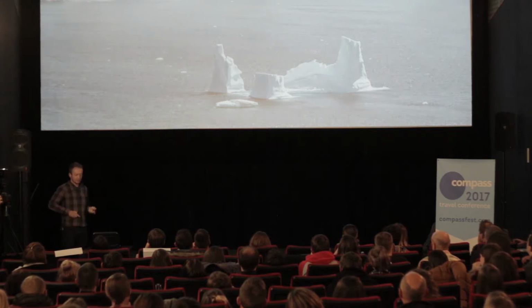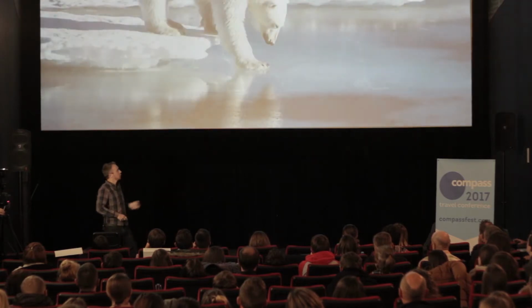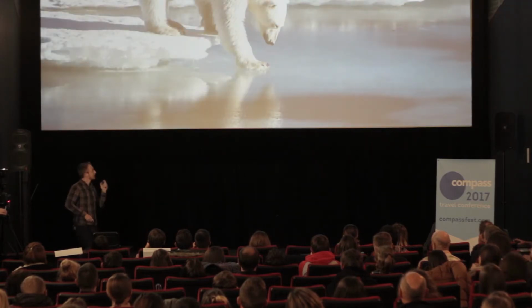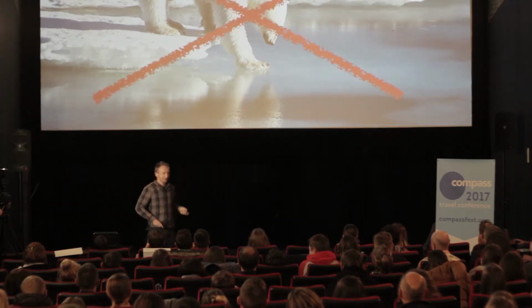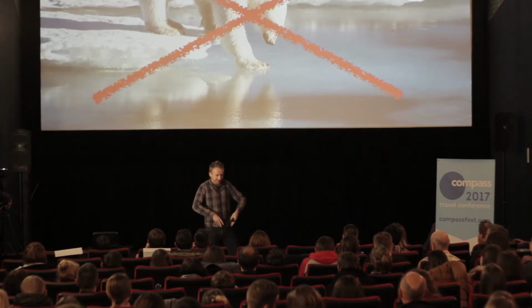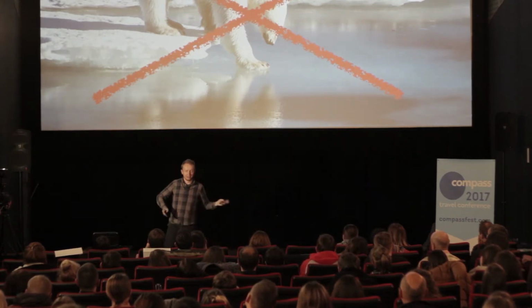The third image, fourth actually, will be probably a polar bear. But it's completely wrong. There are no polar bears on the other side, in the south, right? All of them live in the north, but they cannot cooperate with penguins. So nature just divided the world and sent one there, the other there.